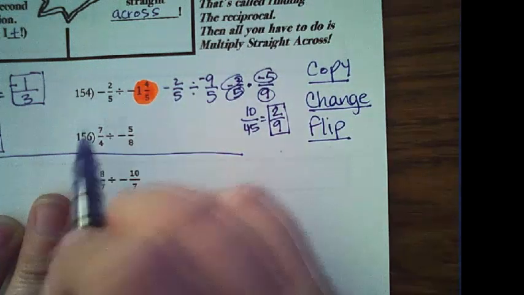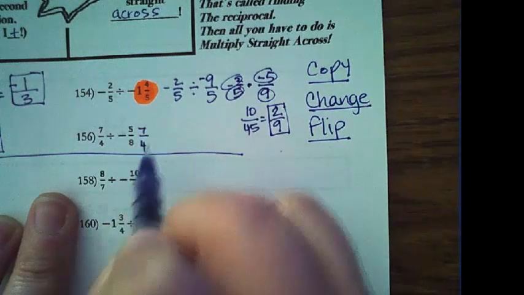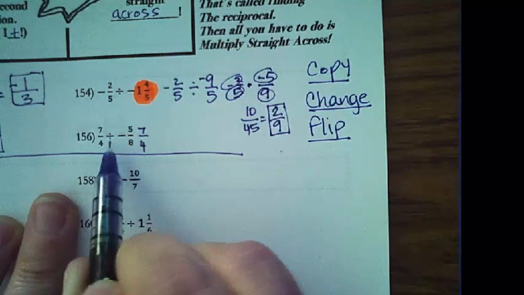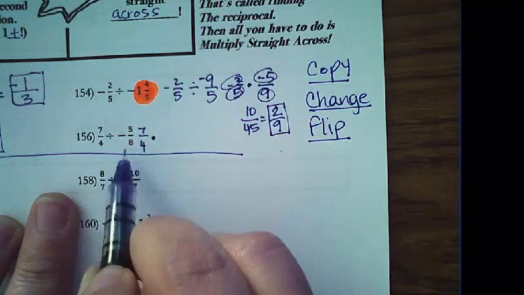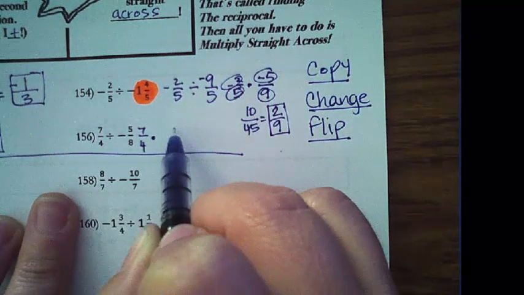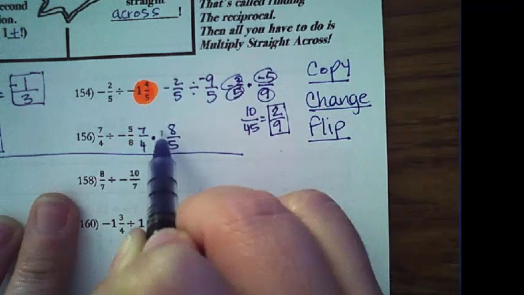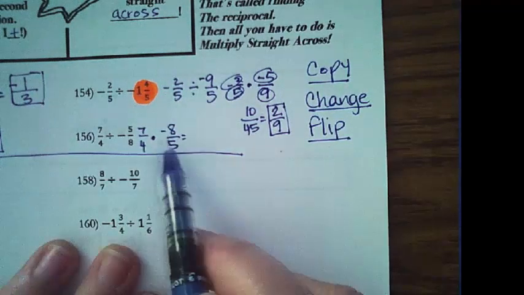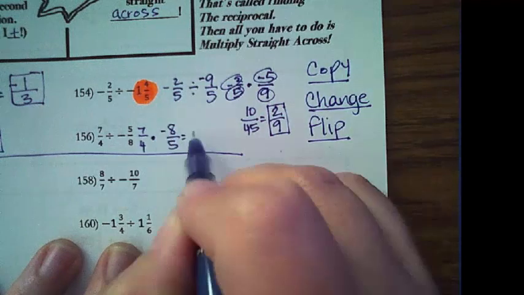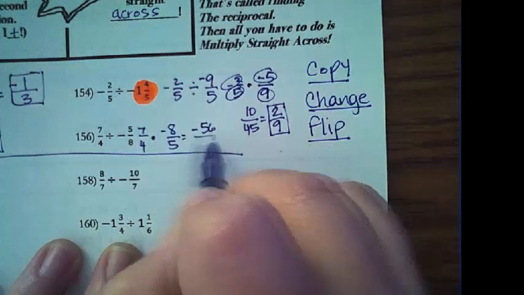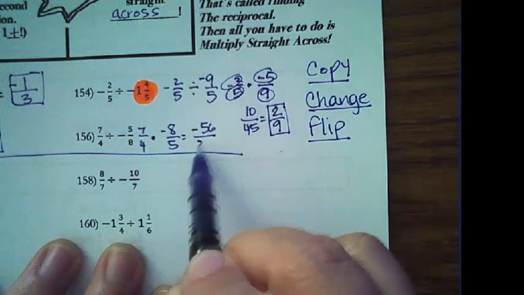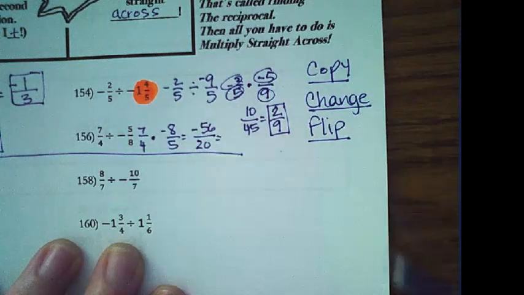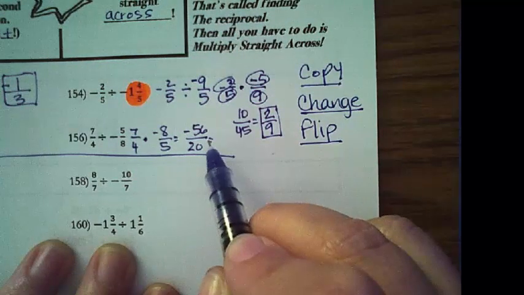Let's try that method again. So copy the first fraction, change the sign, flip the second one, 8 over 5, negative in the numerator. And now all we got to do is multiply straight across. So 7 times negative 8 is going to be negative 56, and 4 times 5 is 20, and that will reduce by 2.